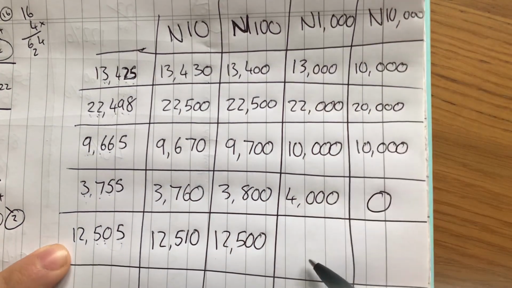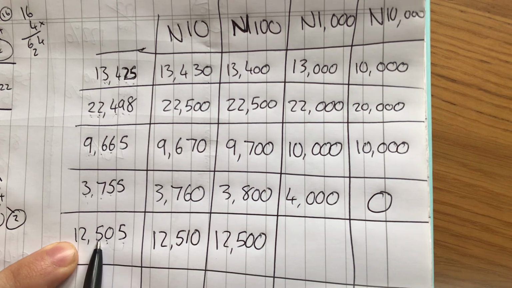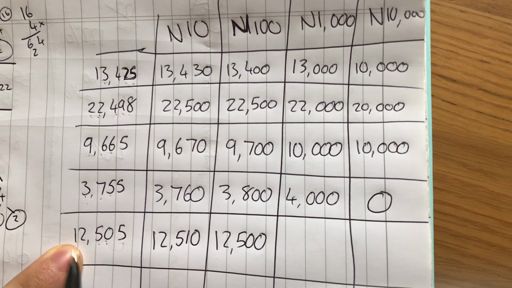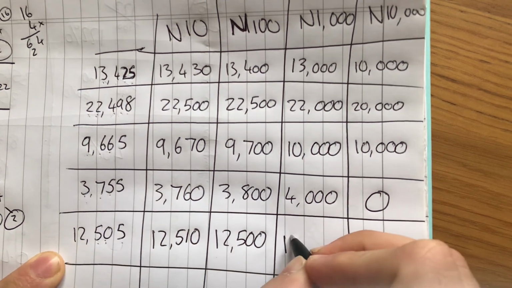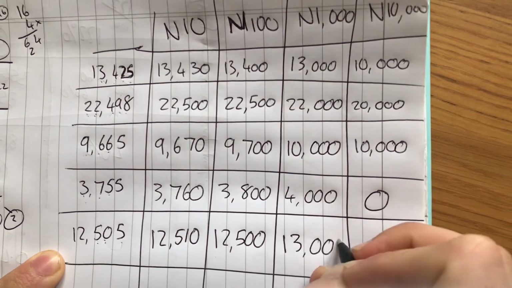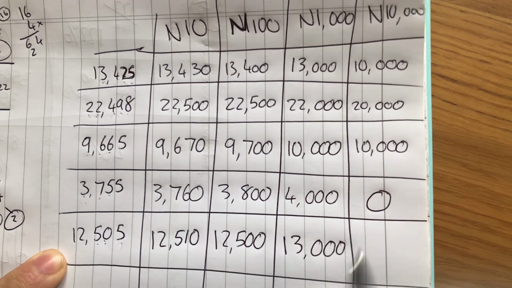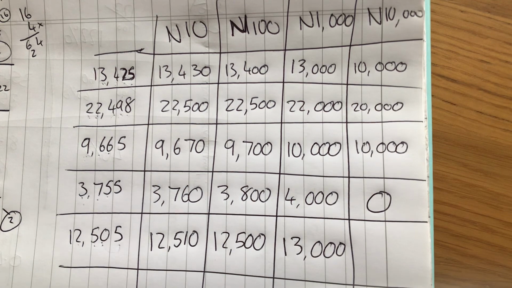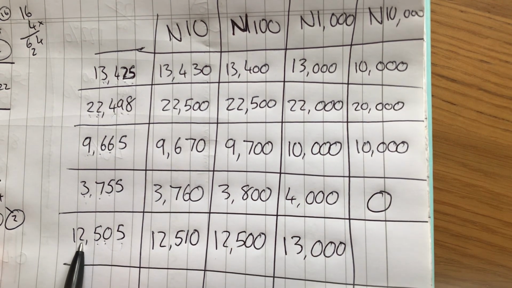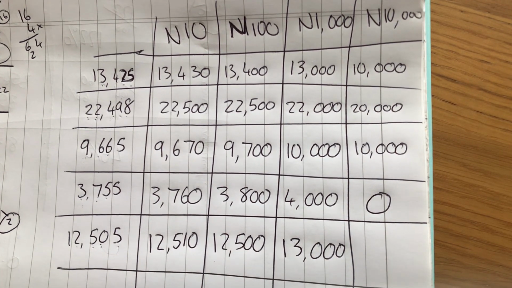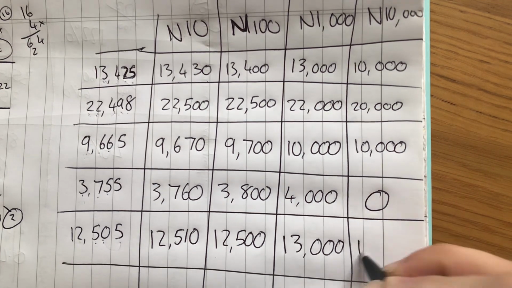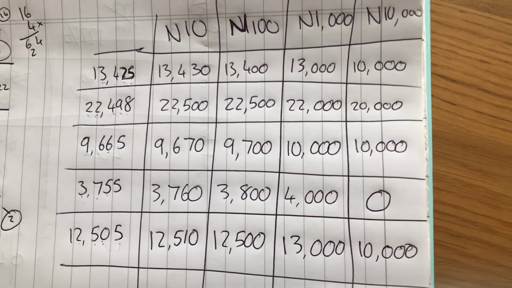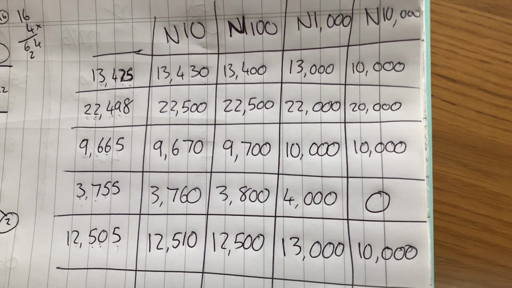Nearest 1,000. Find your 1,000. There's a 5. So that's actually got to round up. So that's going to go to 13,000 because we're rounding the 1,000 number up, remember. And then the 10,000, well, you're on 12,000. Is that closer to 10 or 20? It's definitely closer to 10. And there are your answers for your rounding. Hope you did all right.